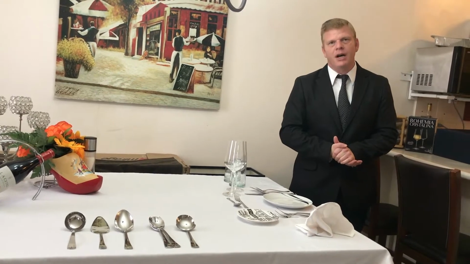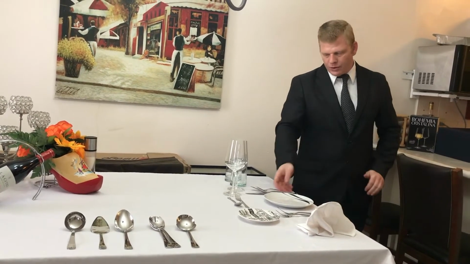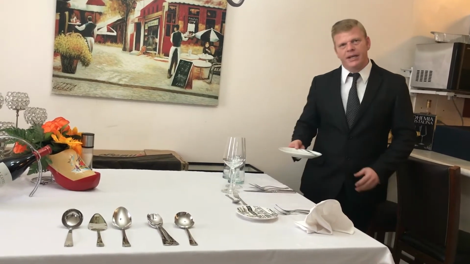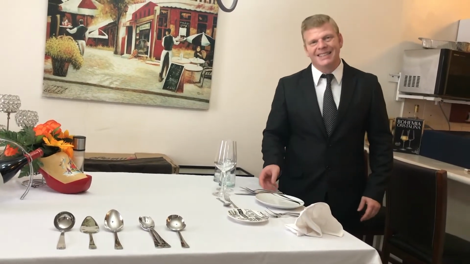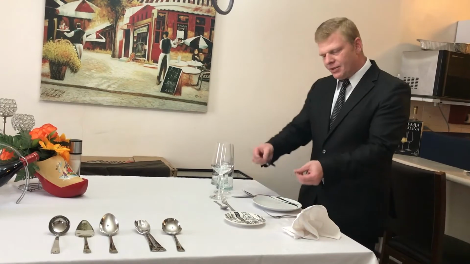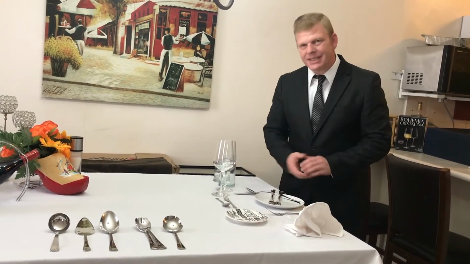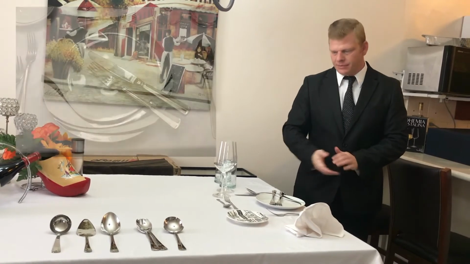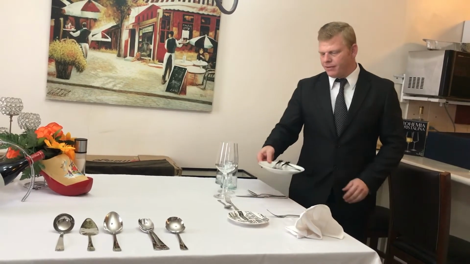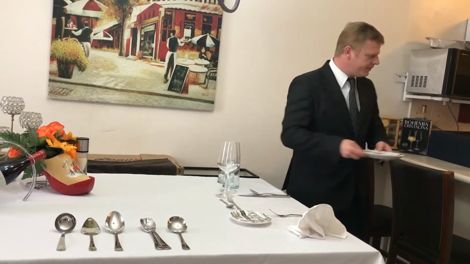Plates are usually hot. We also extract the plate from this side. One of the rules: when a guest finishes eating, he needs to have his cutlery placed together on one side of the platter. Now we know that he finished and we can take away the plate.